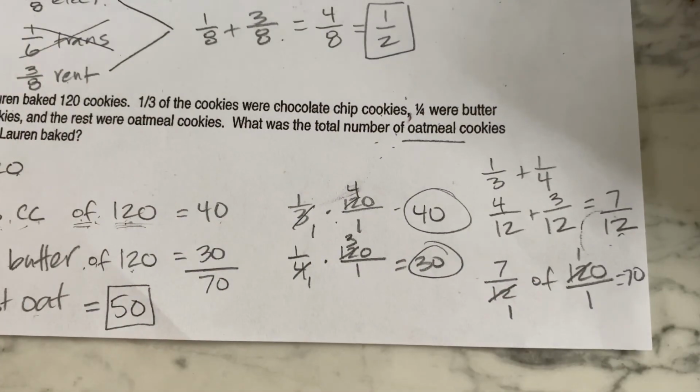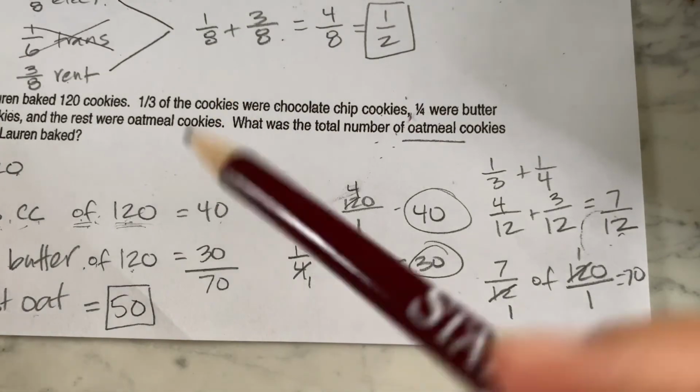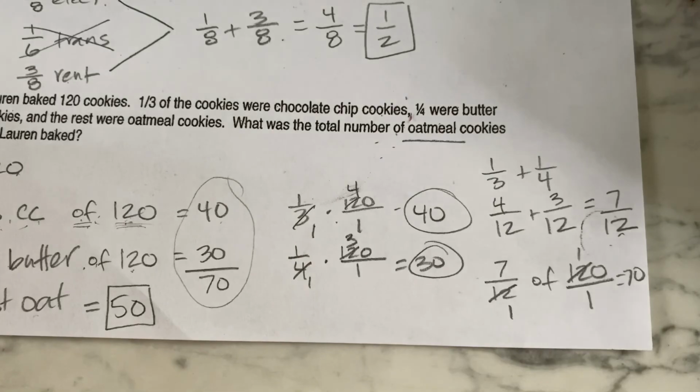So like always, there's usually more than one way to solve these types of problems, but for me, I thought this was the easiest bet.